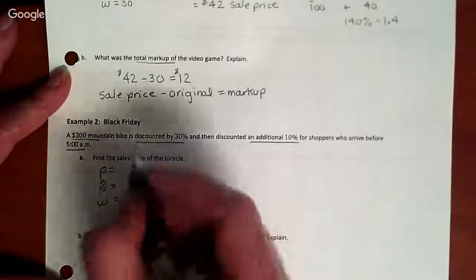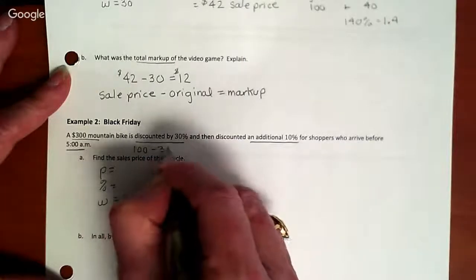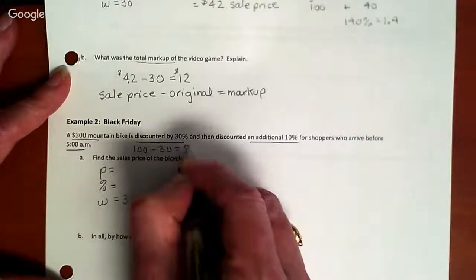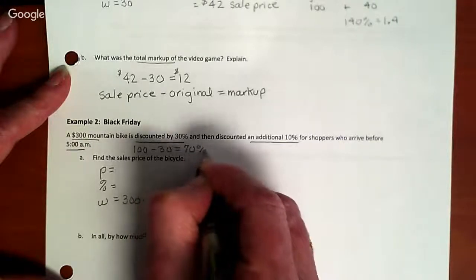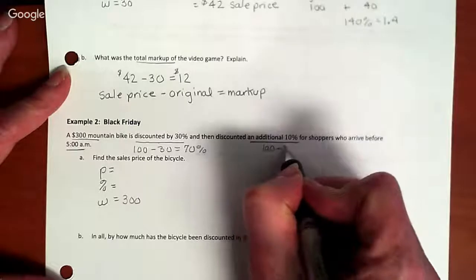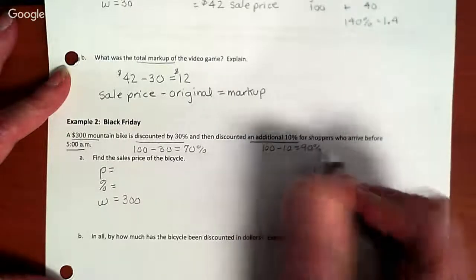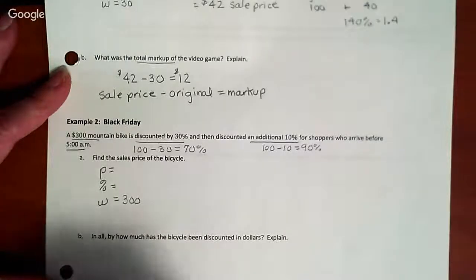Here we are going to take the 100, subtract the 30 to get 70%. Here we're going to take the 100 and subtract the 10% to get 90%, because these are discounts.